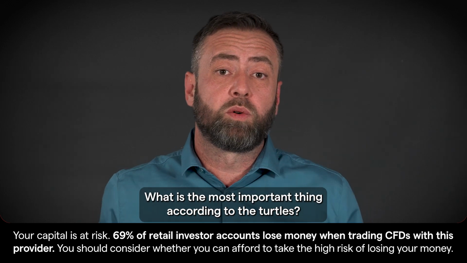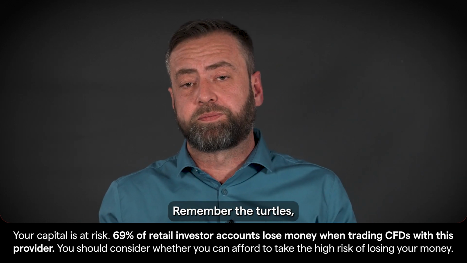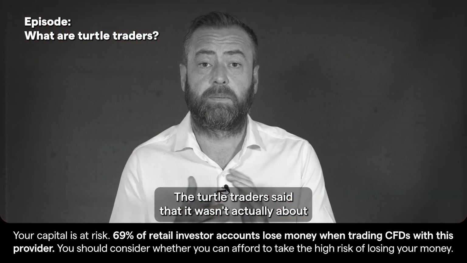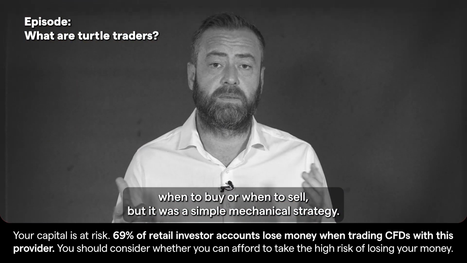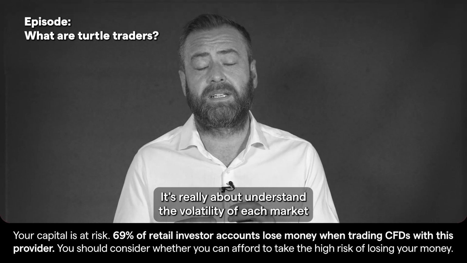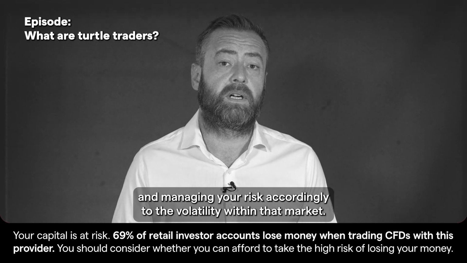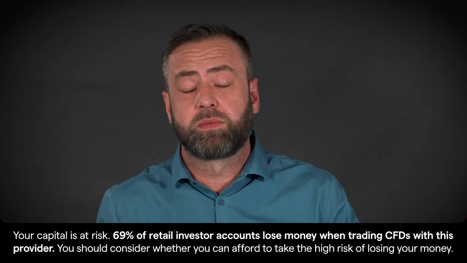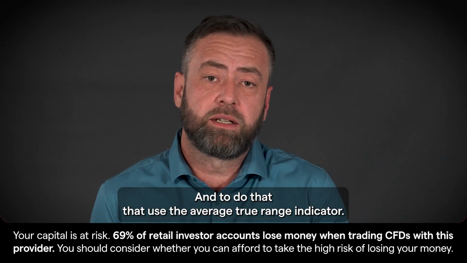What is the most important thing according to the turtles? Remember the turtles? Turtle traders said that it wasn't actually about when to buy or when to sell. That was a simple mechanical strategy. It was really about understanding the volatility of each market and managing your risk accordingly to the volatility within that market. And to do that, they'd use the average true range indicator.